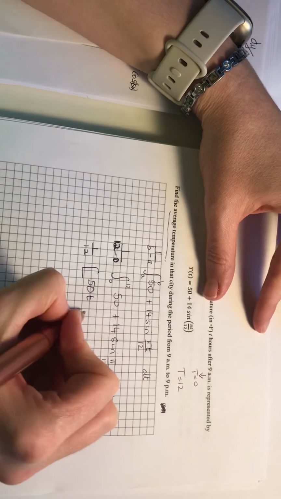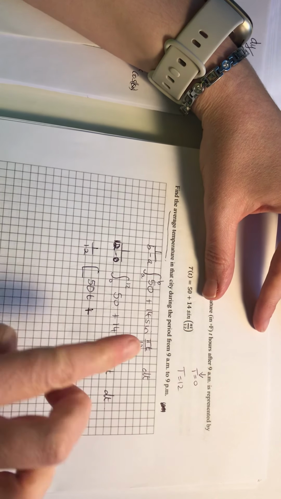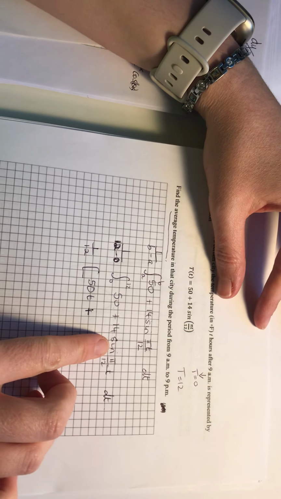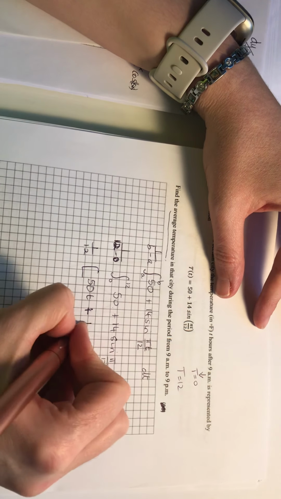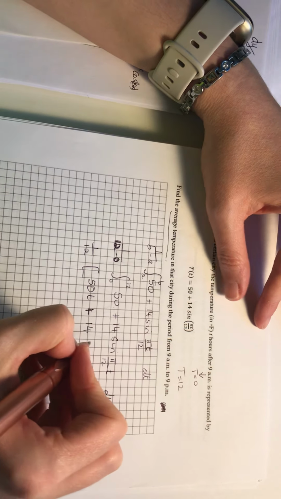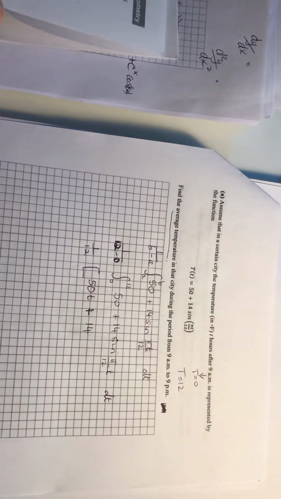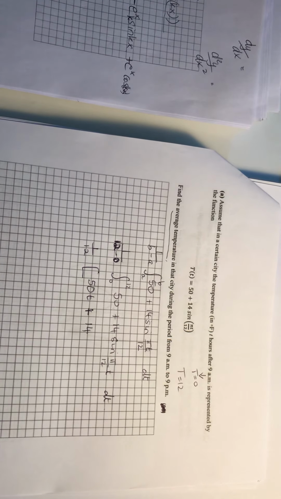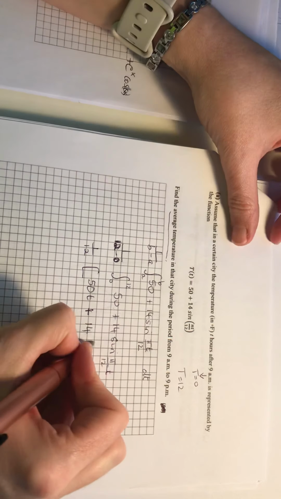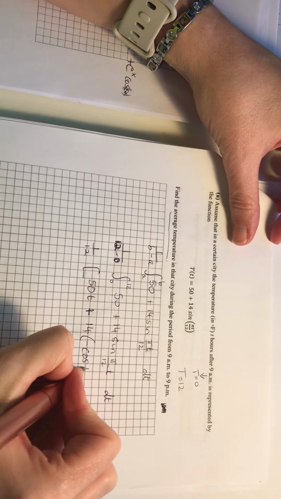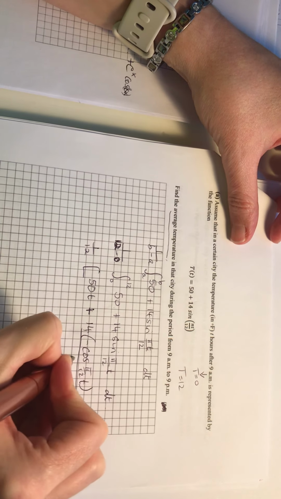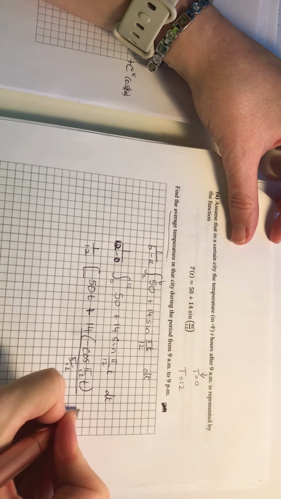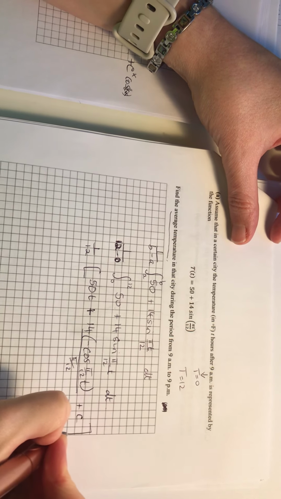That's fine. Plus, again, be very careful integrating your trigonometry functions. That's 14. Sine integrates back to minus cos, divided by the pi over 12, plus c.